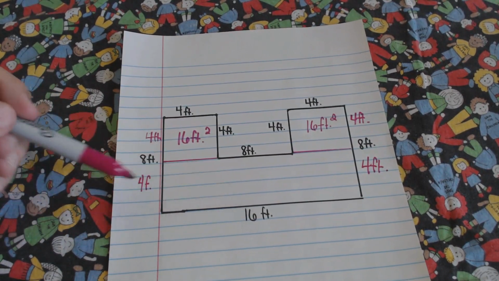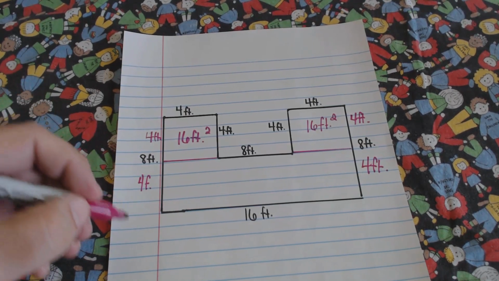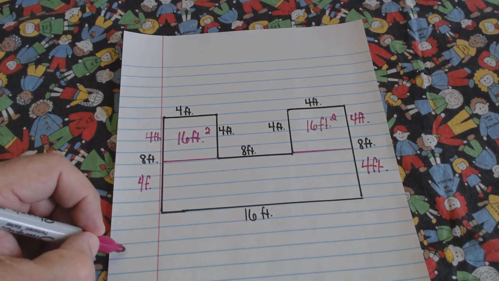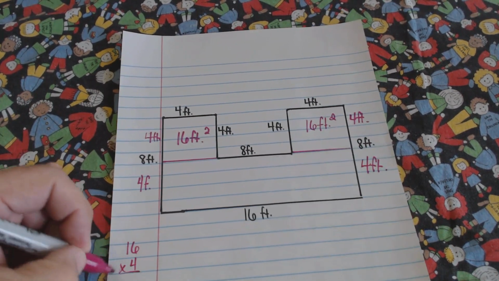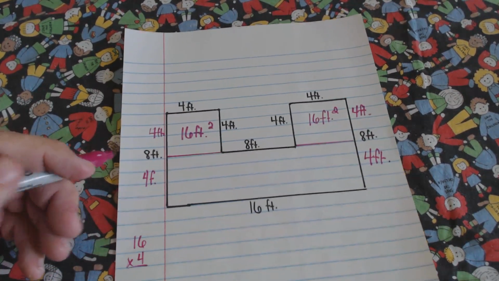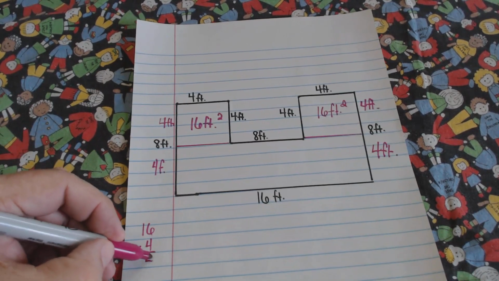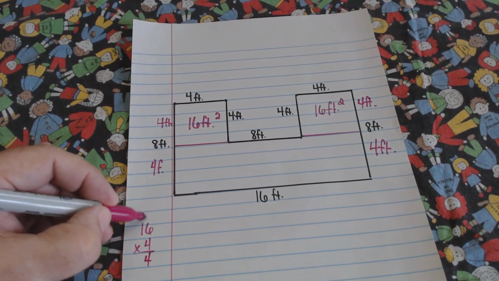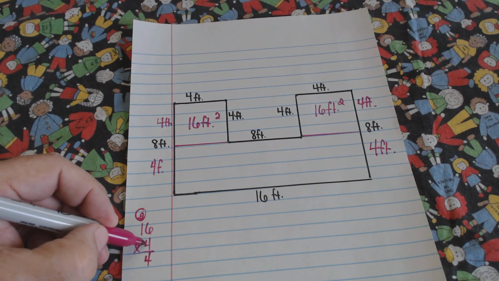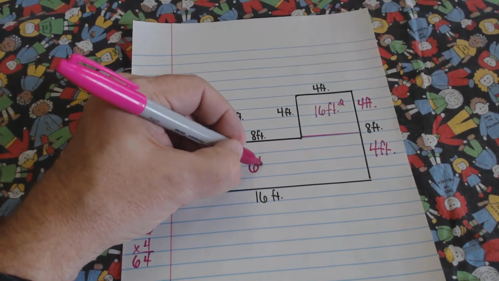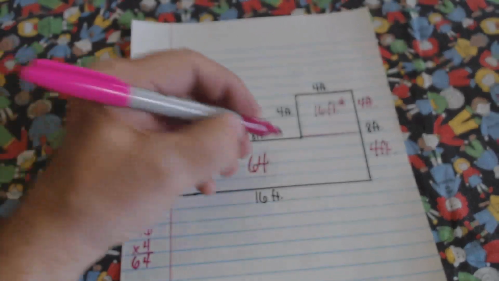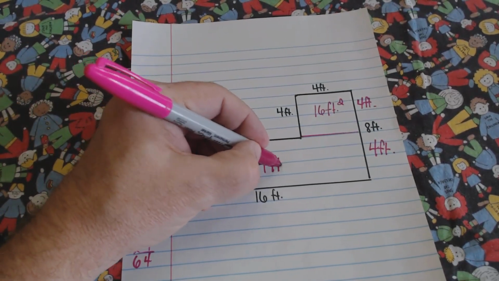So we have 16 times 4. This is one of those facts I said comes up a lot in life. You don't have to have it memorized, but we deal with it a lot here in math class. We'll do it off to the side. 16 times 4. 6 times 4 is 24. Put the 4 down, carry the 2, circle it. 1 times 4 is 4, plus 2 is 6. So the area of this rectangle is 64 square feet.